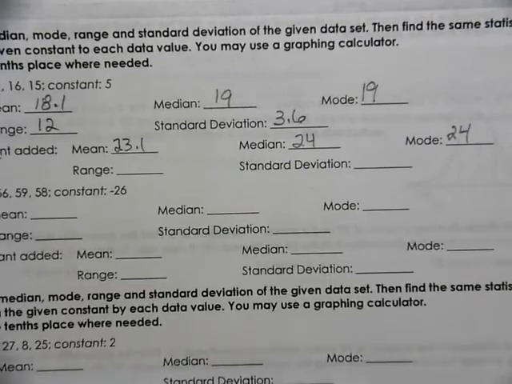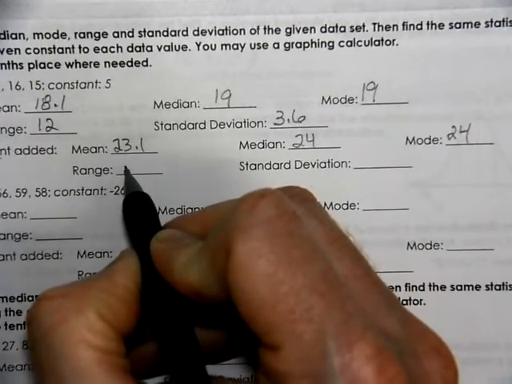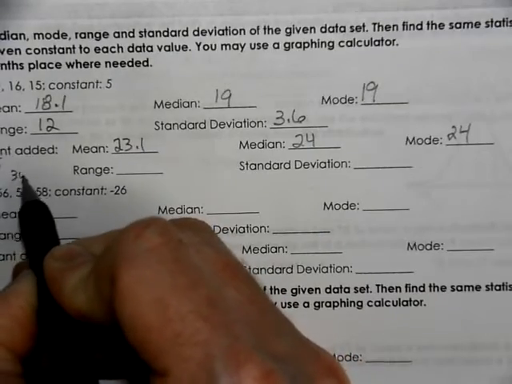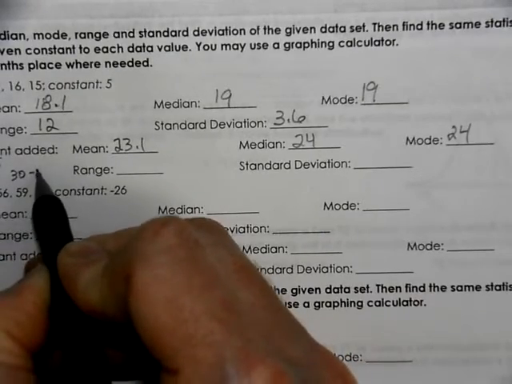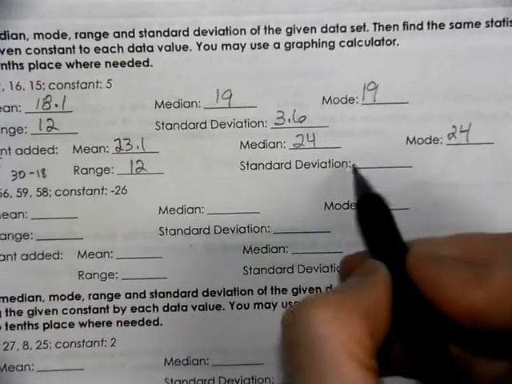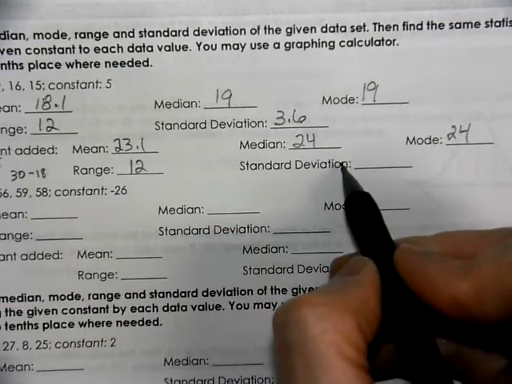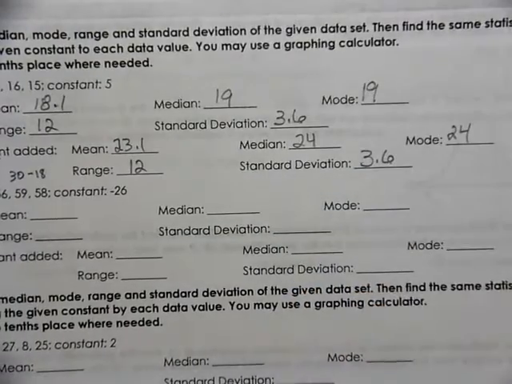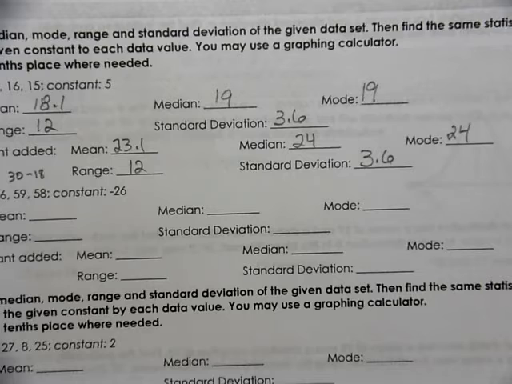The range and the standard deviation would not change at all, because our new maximum would be 30, our new minimum would be 18, and that's still 12 apart from each other. Our standard deviation, if you want to recalculate it all, will come out to the exact same values. So there's no need to recalculate. You can just add the numbers to the central tendency values, and you keep the dispersion values the same.